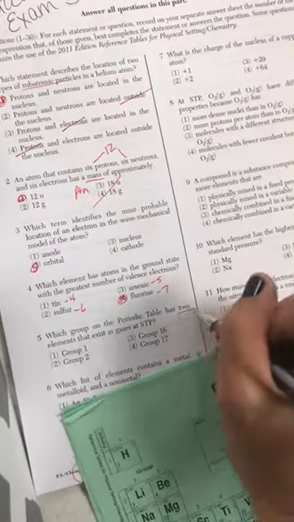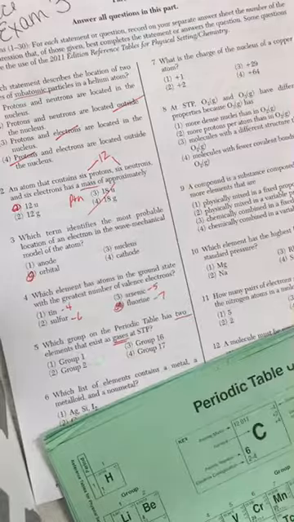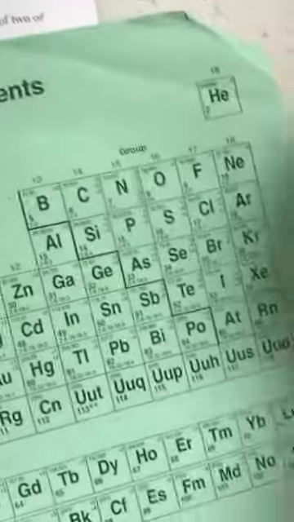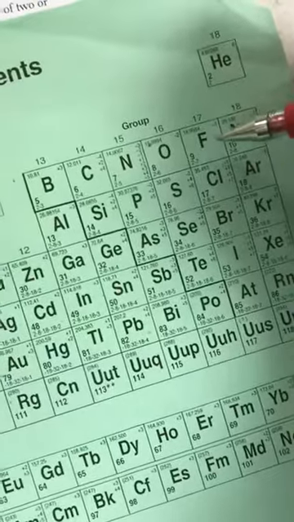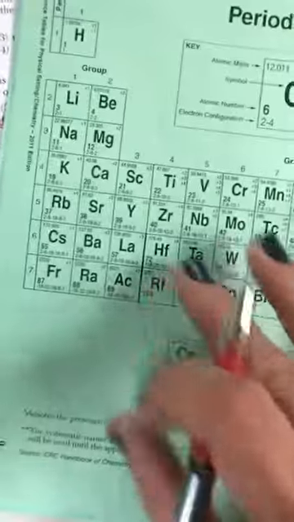All right, which group on the periodic table has 2 elements that are gases? I know everything in group 18 is a gas. These are my noble gases. If I go just 1 over, these first 2 are gases. As I move this way, they're all solids because these are all metals. So 2 of them, I just want to go right here. Right away, you can cross off group 1 and group 2 because they're metals.